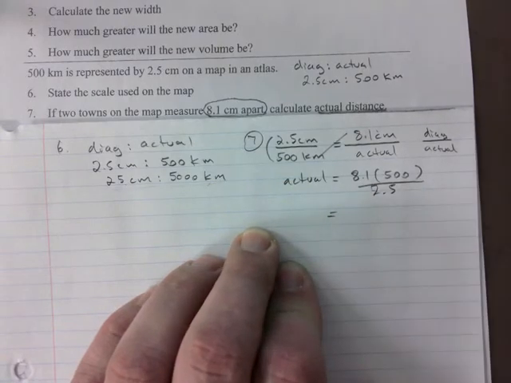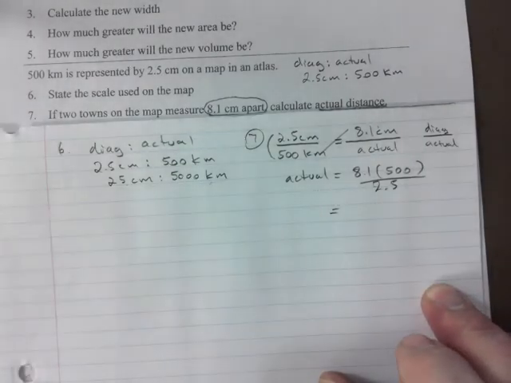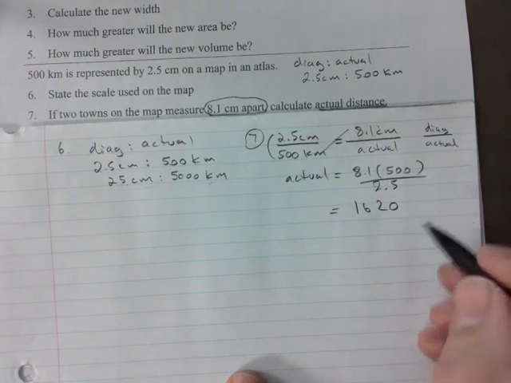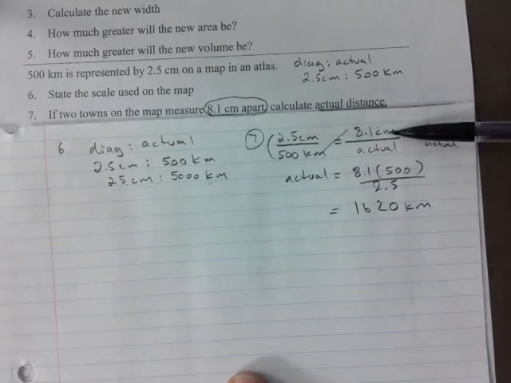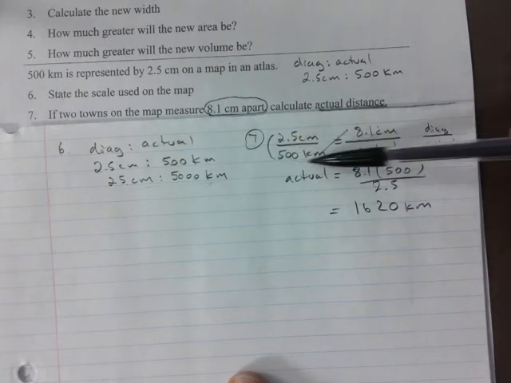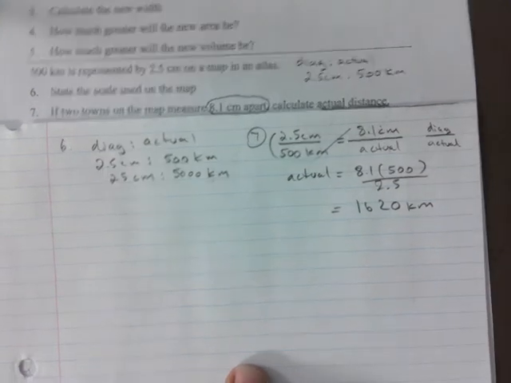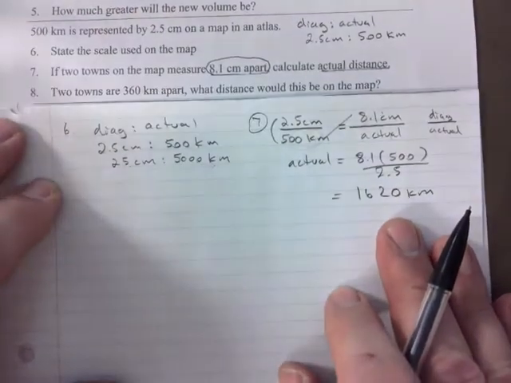You multiply that out. And I'm going to look at my key here to save some time. That's 1,620 kilometers. Why kilometers, Mr. Dirksen? Because I matched my centimeters, and since there's a kilometer here, my answer will be in kilometers also. Okay. So no need to convert in that case.